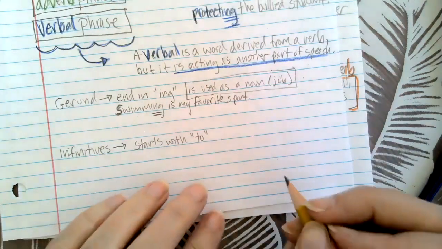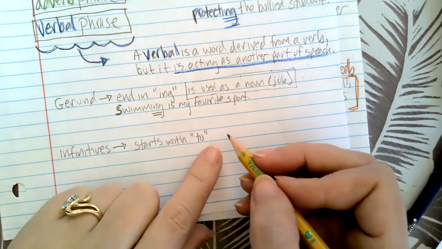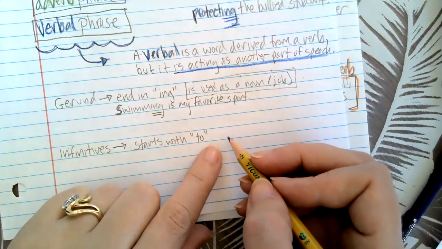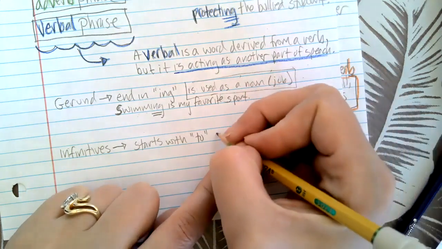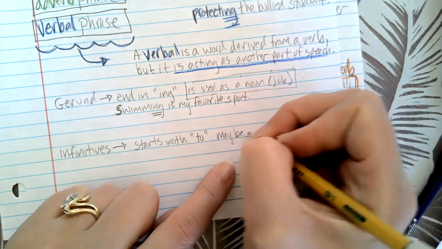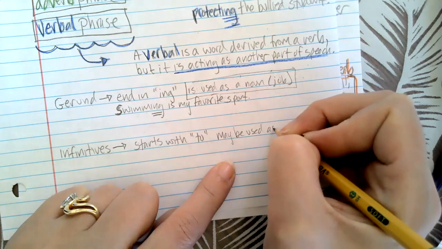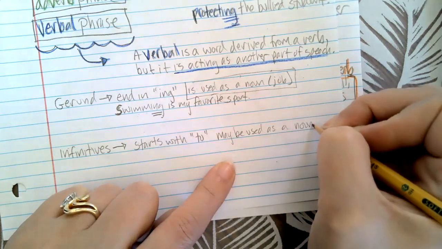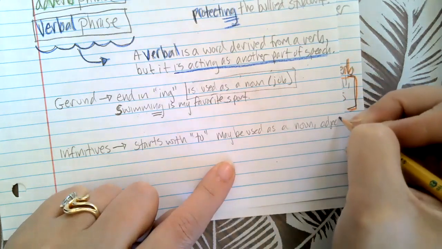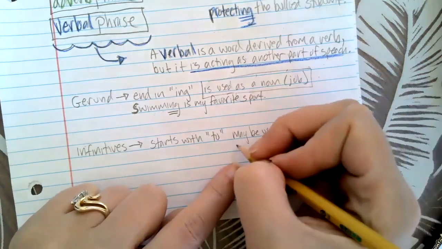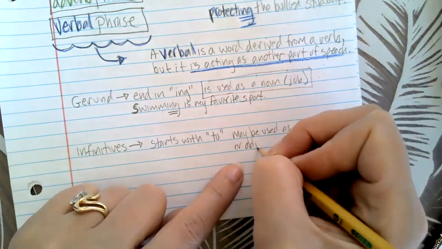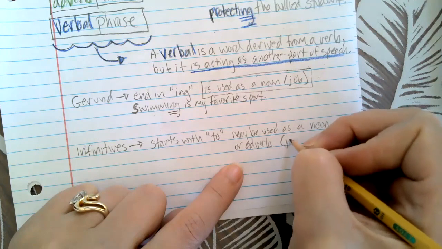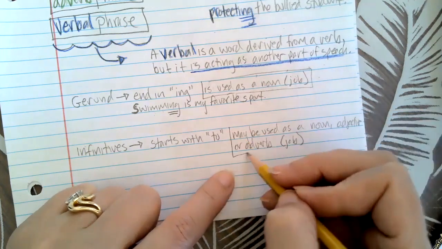So it starts with the word to, and it may be used as a noun, as an adjective, or as an adverb. So again, that's its job.